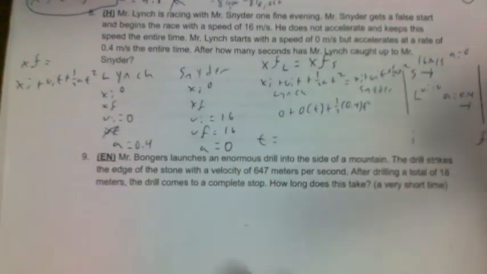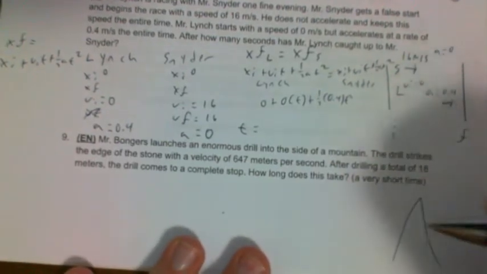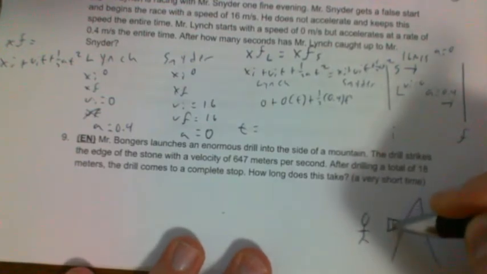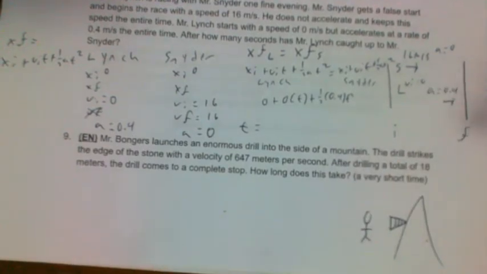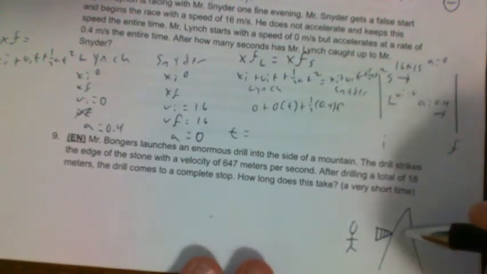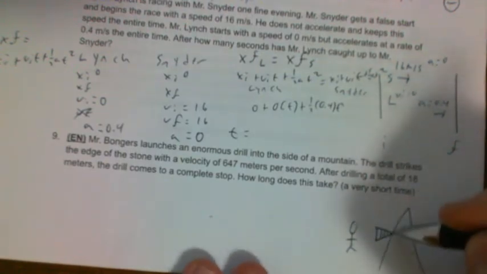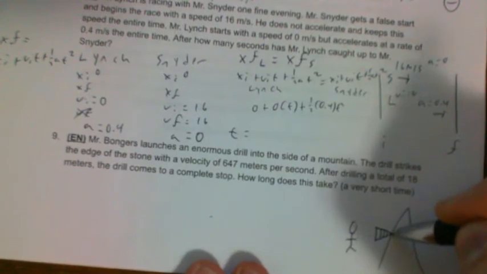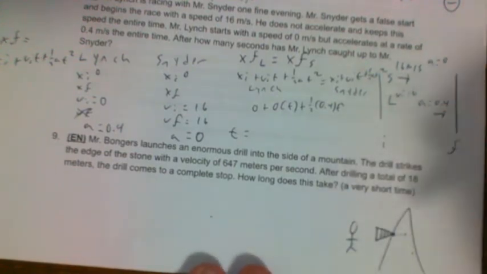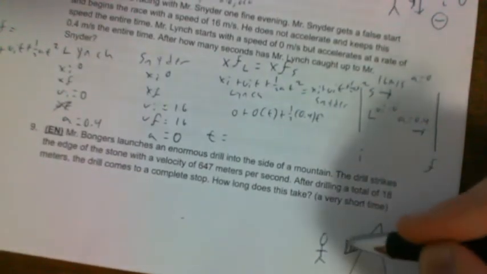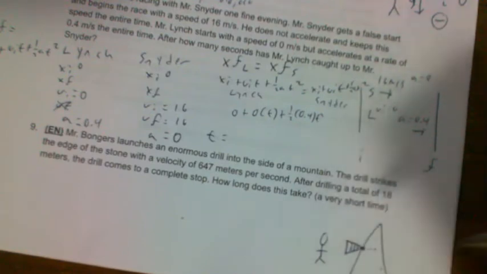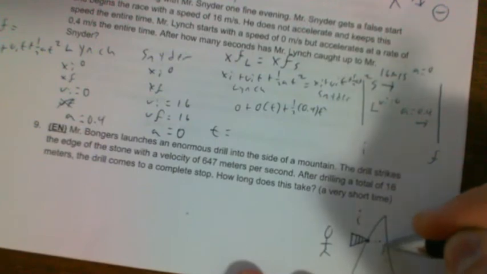Cool. Okay, so let's go ahead and draw this out. We got a mountain. We got Mr. Bongers. We got a drill. The drill strikes the edge of the stone with a velocity of 647. We drill a total of 18 meters in. Drill comes to a complete stop. So from here to here, over this distance here, we have the drill. The time period we're looking at is actually from when the drill strikes the edge of this mountain to when it goes in and stops, right? So our initial point is here, drill hitting the mountain. Our final point is here with it stopping.